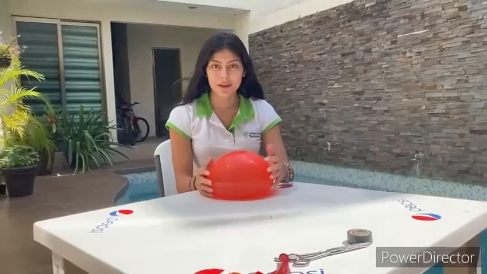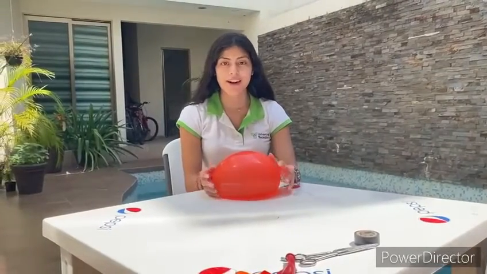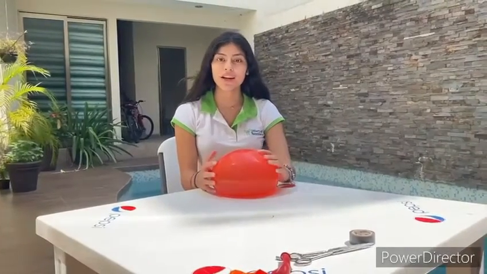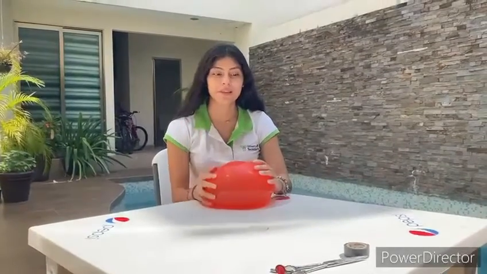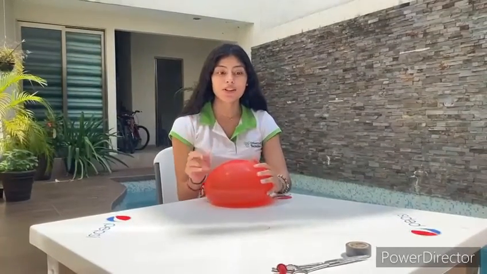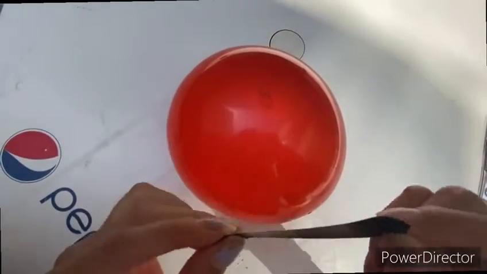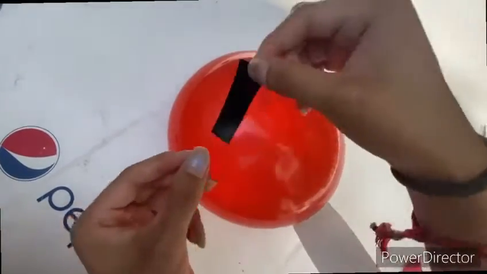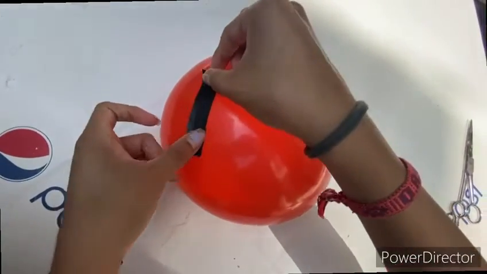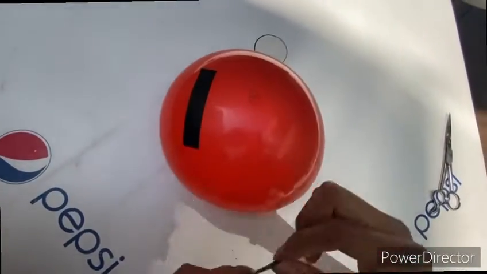The first step is to fill the balloon with water. I already have the balloon with water, and we're going to do step 2. Step 2 is to use the tape on the balloon. We have to cut the tape in pieces and put them on the balloon to leave a square.